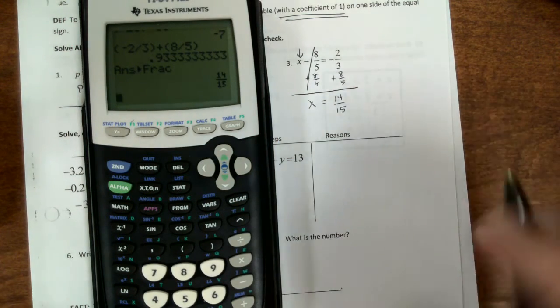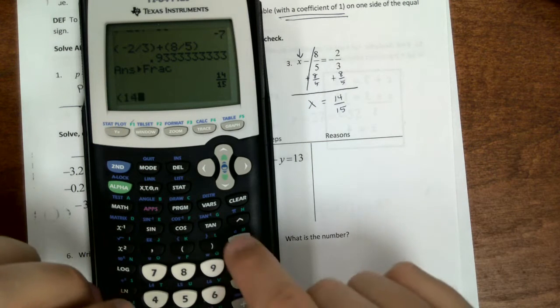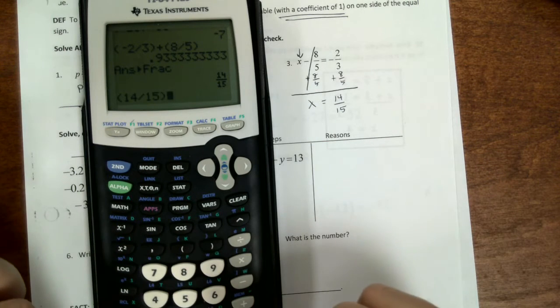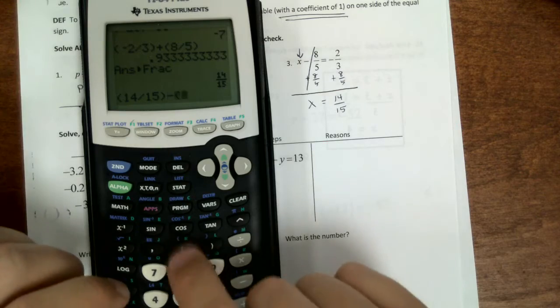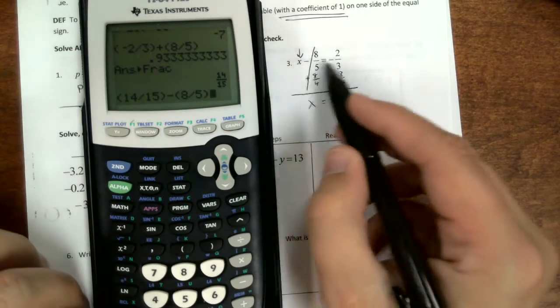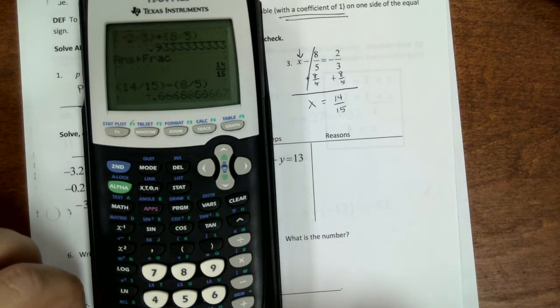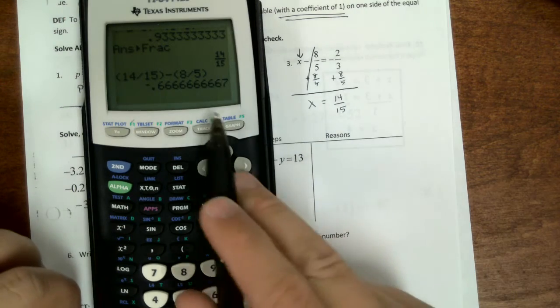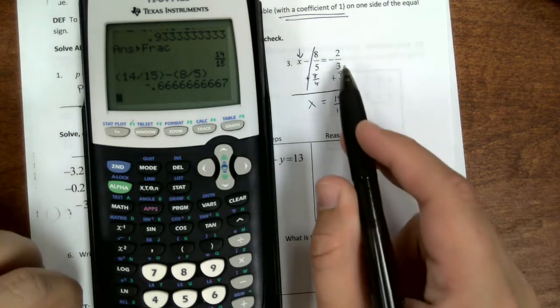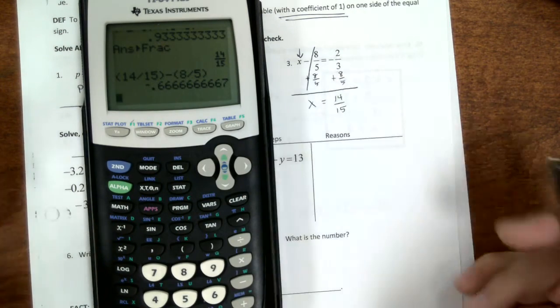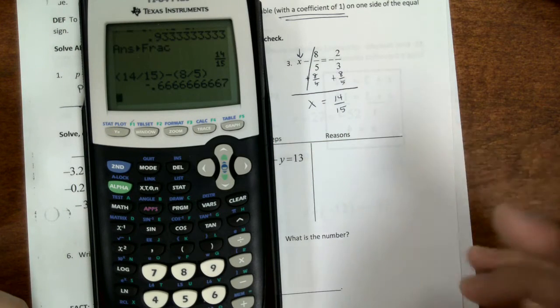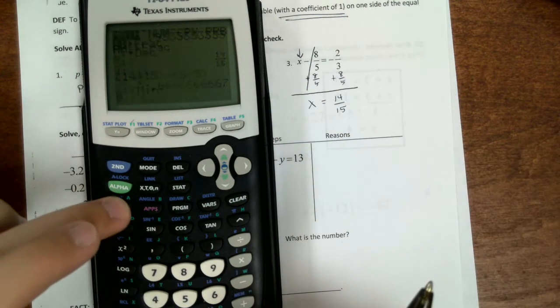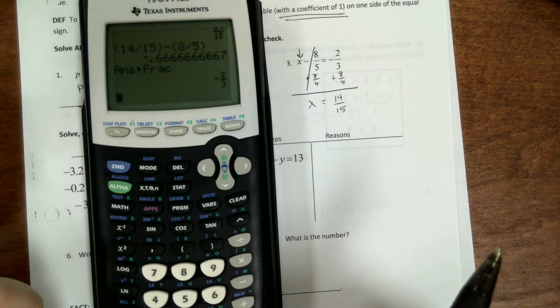Okay, so now we go through and check and make sure 14 over 15 is a good answer for us. So 14 over 15 minus 8 over 5, plugged into the left-hand side, equals, so now we get negative 0.6 repeating. We didn't get negative 2/3. So at first you might think that our answer is wrong, but once again, let's check and see. Math, enter.